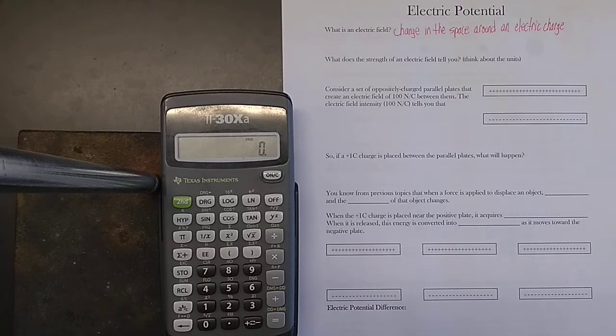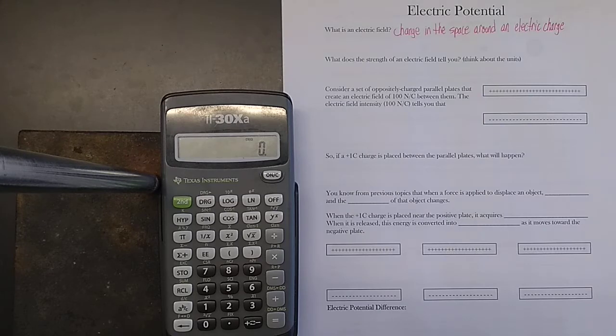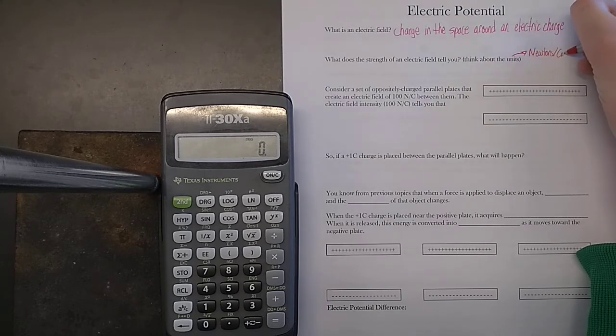Now, we drew electric field lines to show the direction of electric field at different points. We also talked about the strength of an electric field. What does it mean when we talk about the strength of an electric field? An electric field has a strength of 1,000 newtons per coulomb. Those are the units. What does that mean? What is a newton per coulomb? What information does that really tell you?